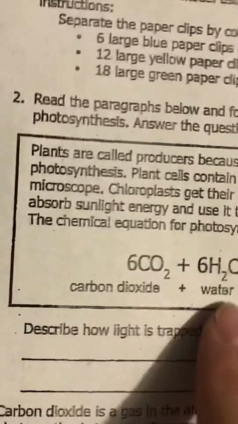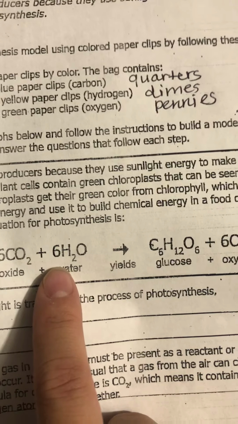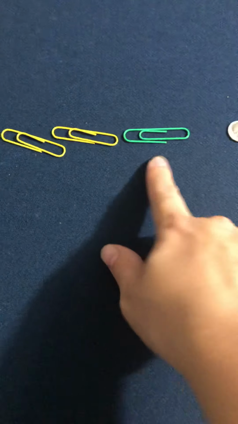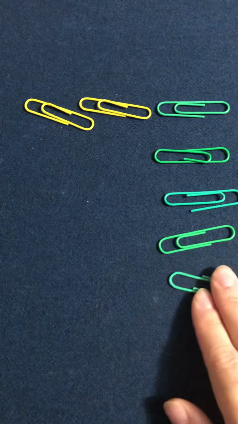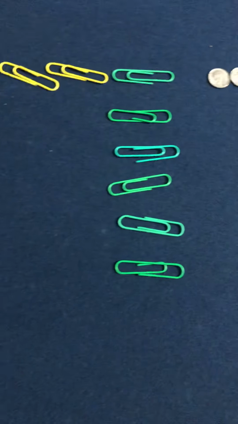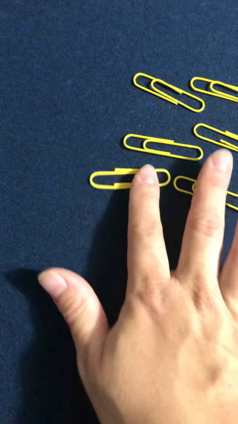Then step 6 says, look at the chemical equation for photosynthesis. The number coefficient in front of H2O in the equation is 6, which means there are 6 water molecules. How many of each color of paper clip will we need from the bag? Well, we've only made 1. We need to make 5 more. So we're going to use all the rest of the green paper clips or paper, and we're going to use all of the yellow paper clips.